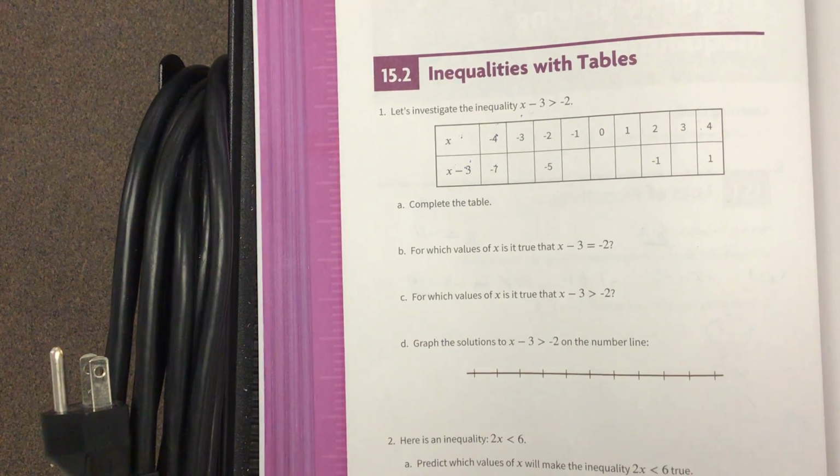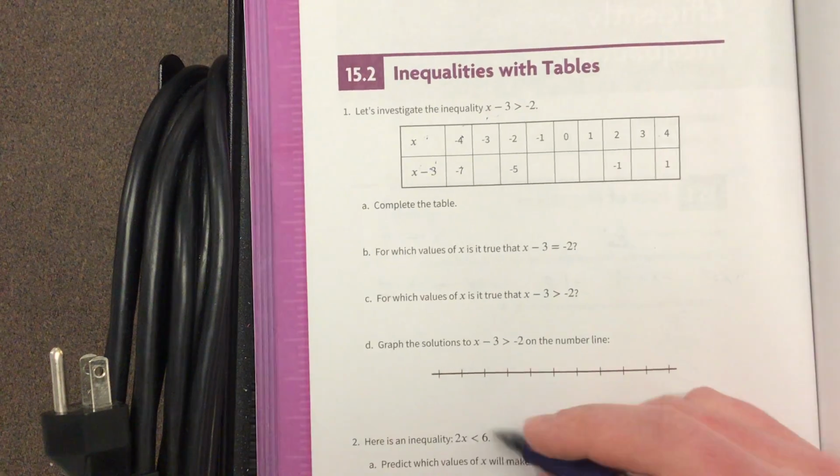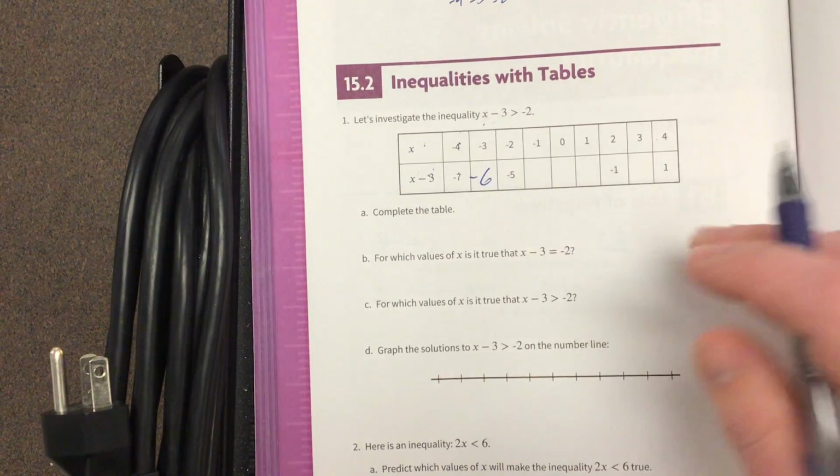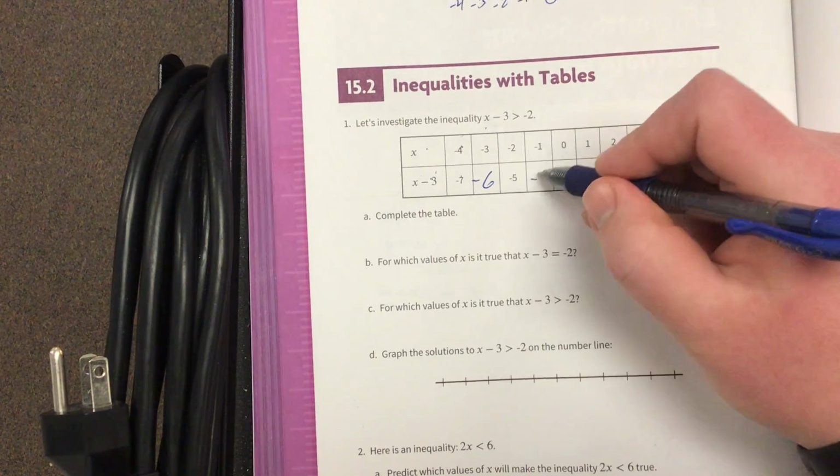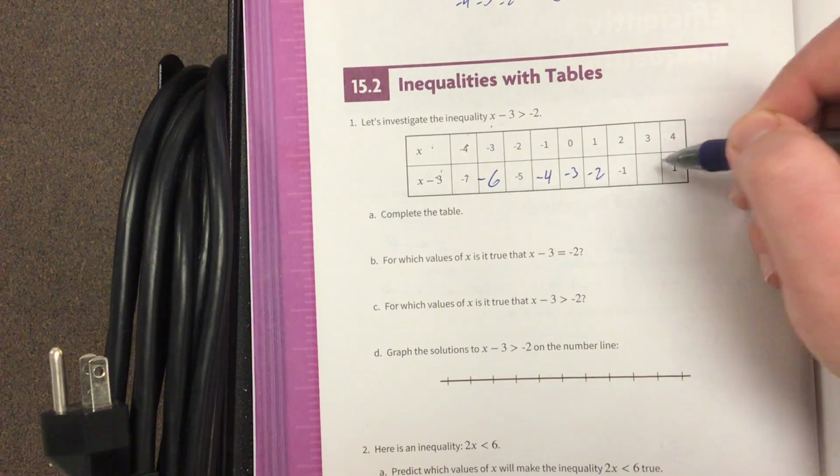All right, Josh. -3 minus 3? -6. -6. All right. Then -4. Then -3. Then -2. Then 0.